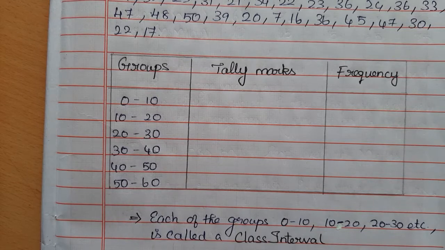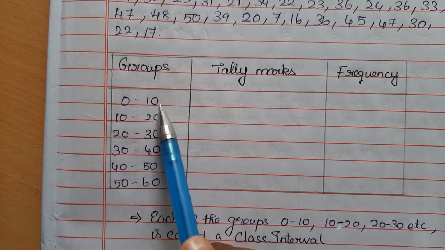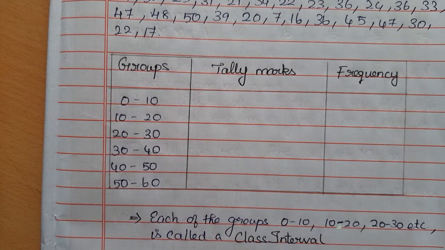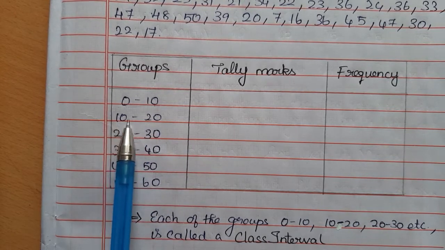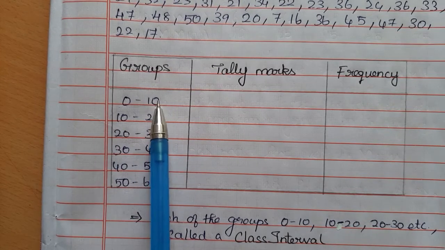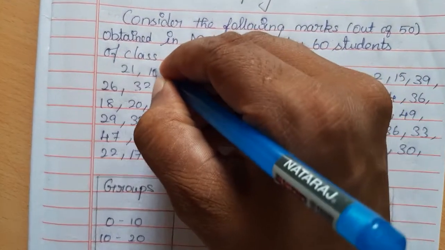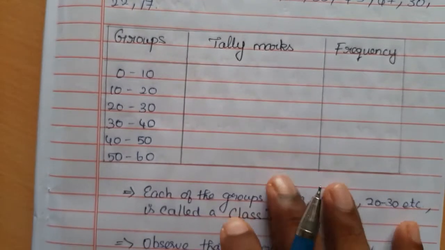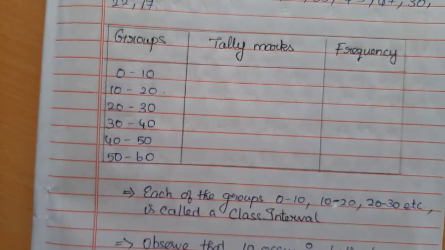But you can observe one more thing: the 10 is occurring in both the first group and the next group, right? But we will consider 10 as belonging to the higher group. This is the higher group, right? So let me consider 10 belongs to this group, not that group. If anybody scored a 10, you can see one of you scored 10 here, so let me consider the 10 is scored here, not in this group. Clear?